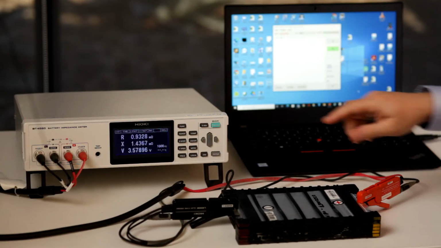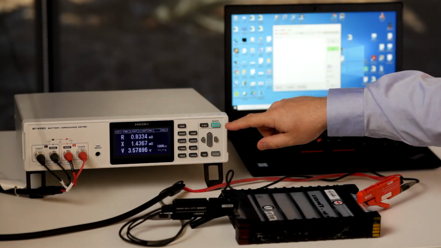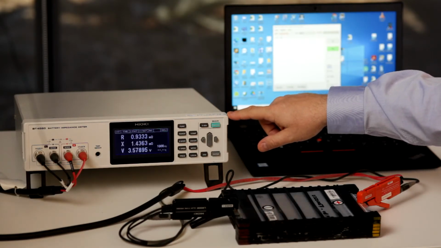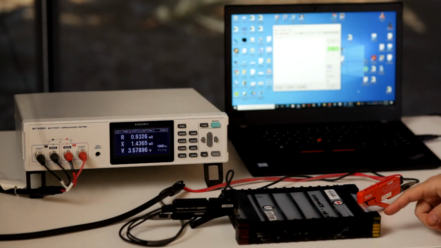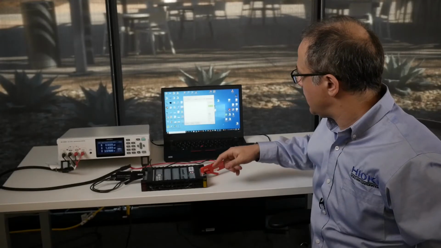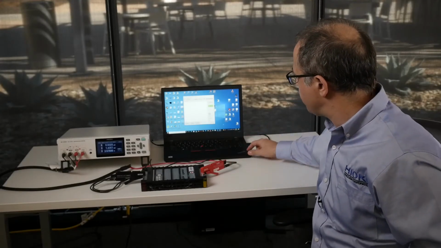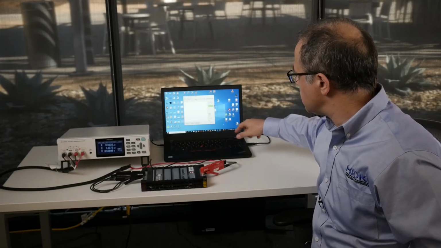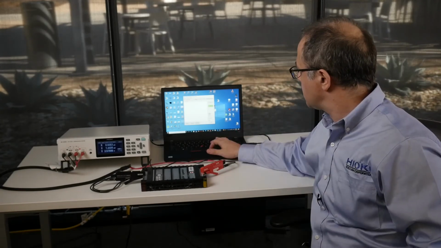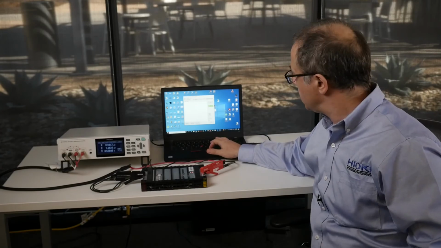Hioki makes this type of analysis very easy. Here we have the BT4560. This is our battery impedance meter, and it's connected to a typical pouch cell. We have a laptop here for running the PC application. A Nyquist plot can be generated with just a few clicks.